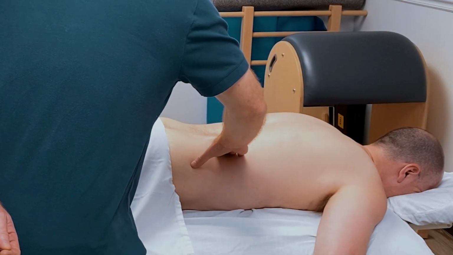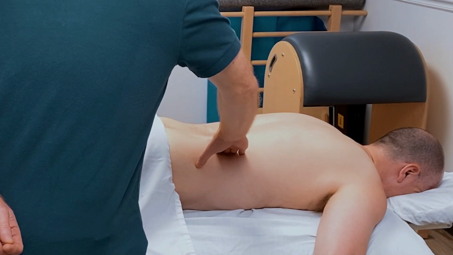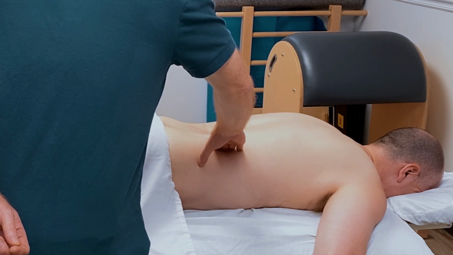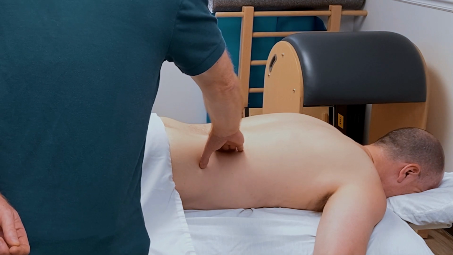At the lateral raphe, I can mobilize by lifting and decompressing, or I can press and derotate the tissue. I can also apply a shearing force either up or down.